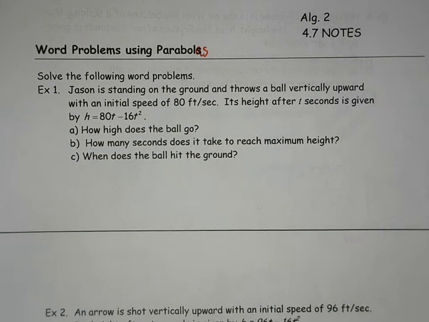So we started talking about word problems using parabolas in 4.6 with that last problem we did. And then we're going to do more of it here in 4.7.